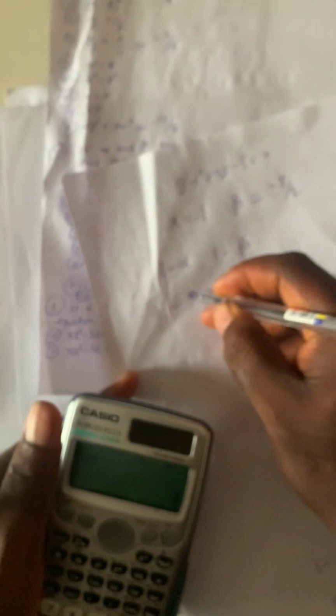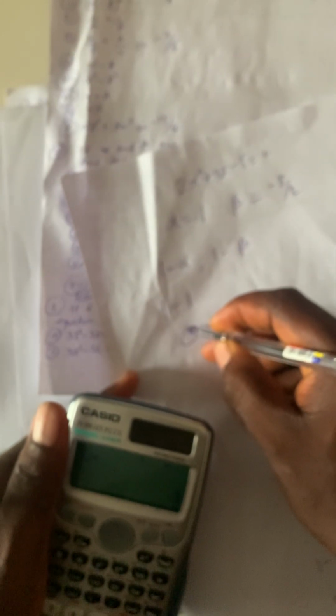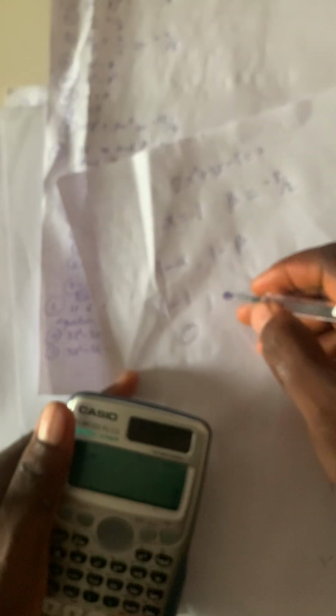So we need to find what our 1 minus alpha is. In fact, 1 minus alpha is 1 minus 1, which is 0. So 1 minus beta will be 1 minus minus 5 over 2. If you solve it, you are going to have 2 plus 5 over 2, which is 7 over 2.